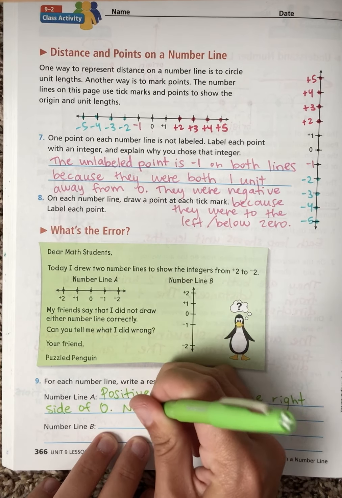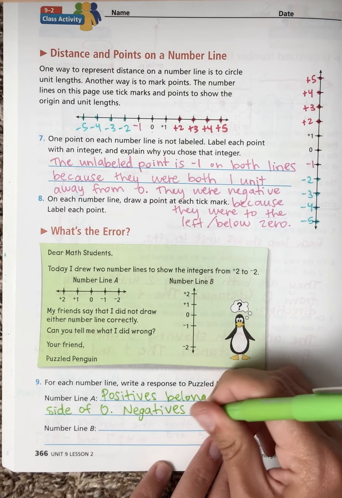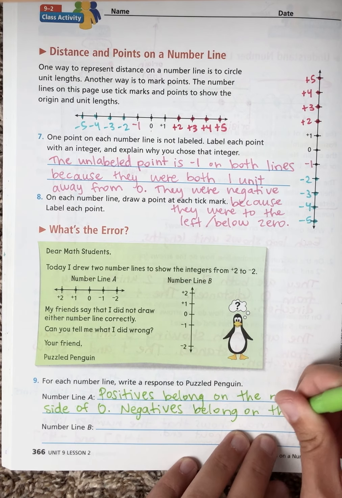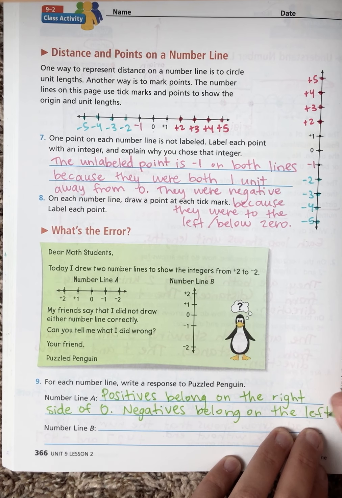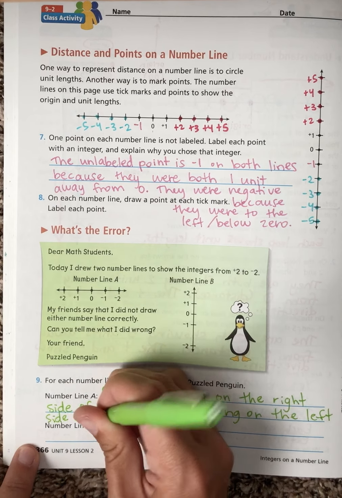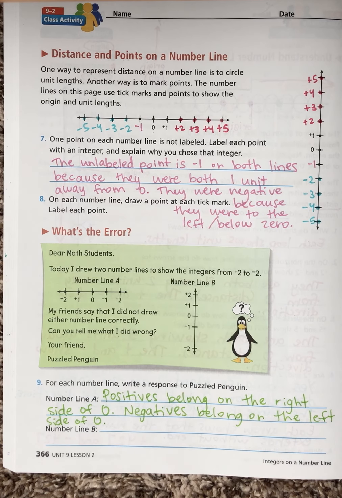And negatives belong on the left side of 0. At least when you're on a horizontal line, like number line A. Okay, so he flipped the positive and the negative.